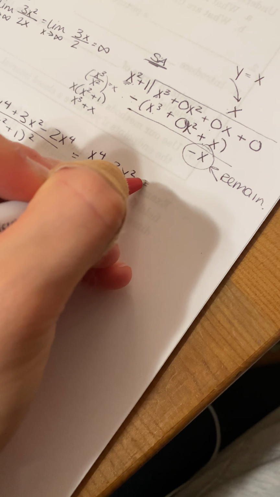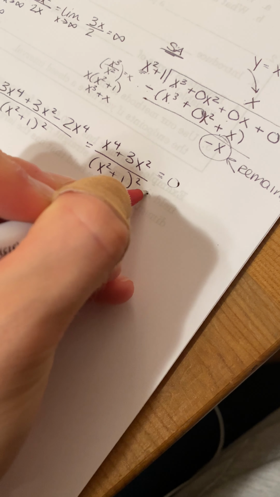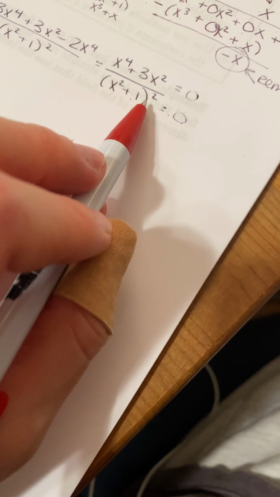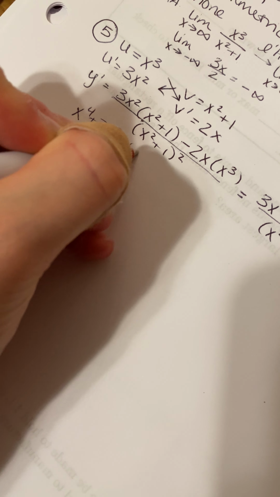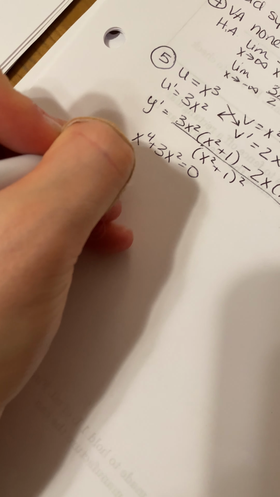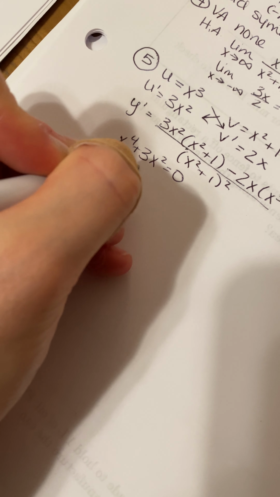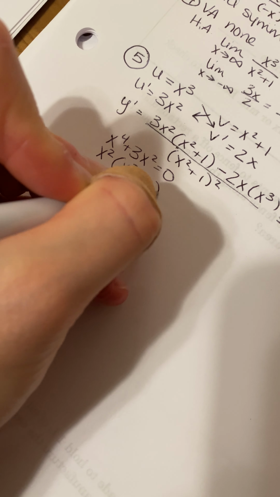Now we have to set this thing equal to 0. So that means we have to find where this is equal to 0 and where it doesn't exist. Now we know that this bottom never equals 0. So we know that x squared plus 1 never equals 0. We've already talked about that up in step 1 with the domain. So the only thing I care about is x to the fourth plus 3x squared is equal to 0. And I'm going to factor out an x squared, be left with x squared plus 3 is equal to 0.